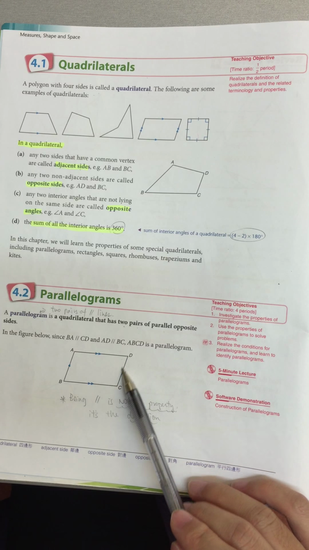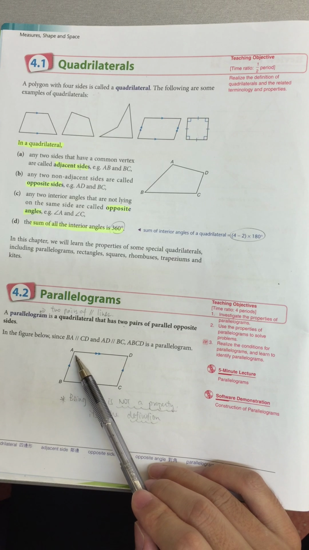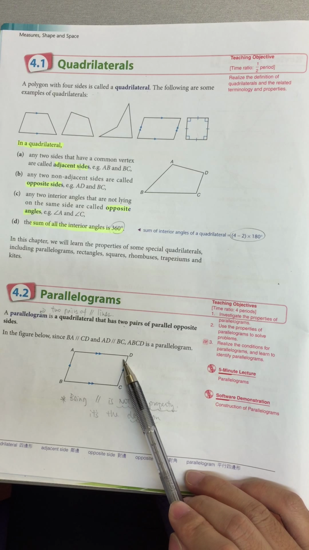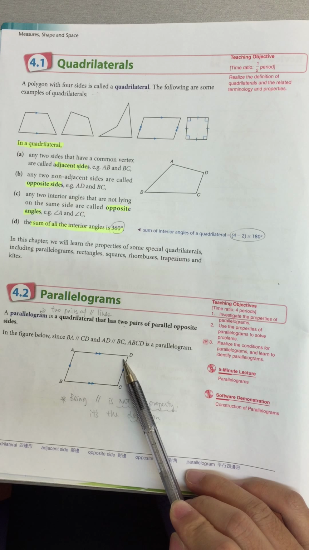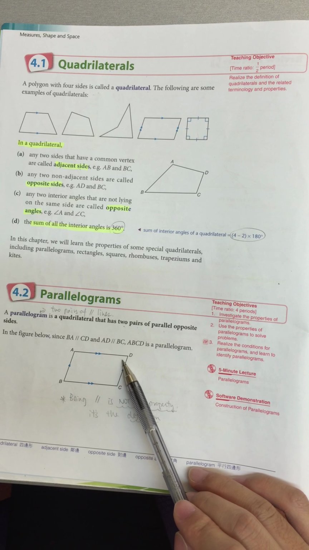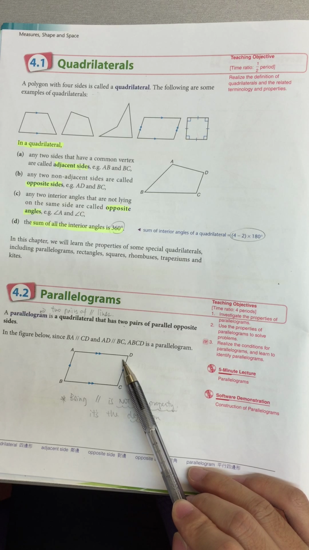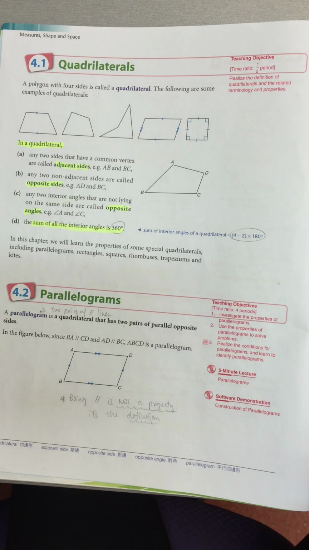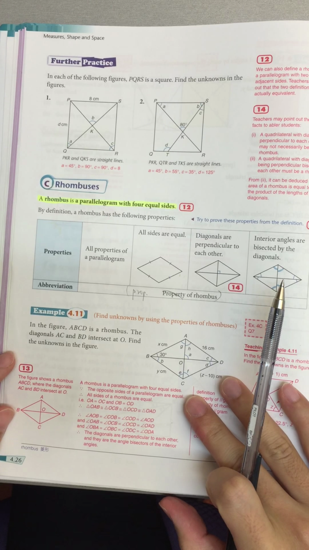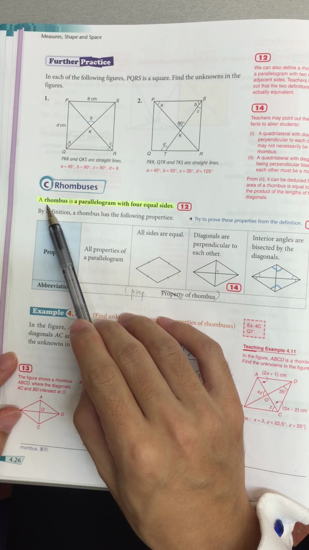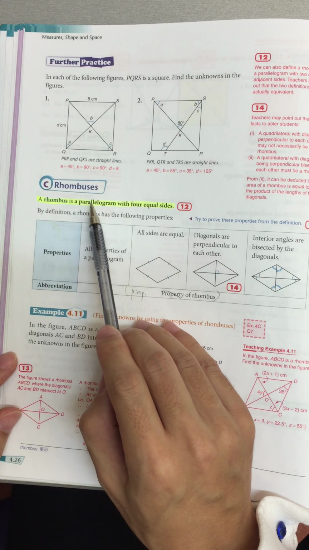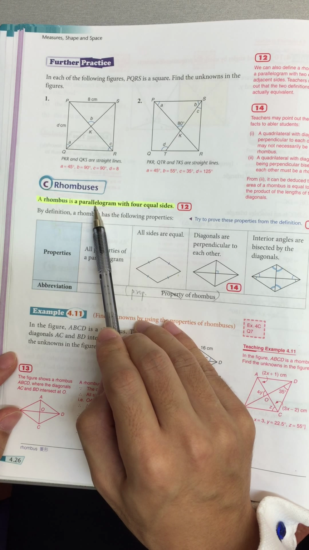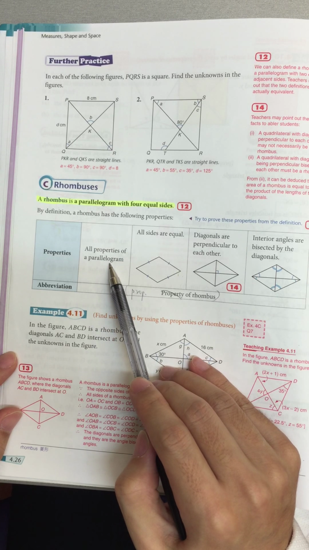So if you're given a parallelogram already, and now if I change all the four angles to be right angles, it becomes a rectangle, and we have also talked about the properties of it. And now I would like to keep all the four angles unchanged, but I make all the four sides equal. So what does it look like? It becomes a rhombus. So what I want to tell you is, a rhombus is also another special case of parallelogram. So it has all properties of a parallelogram.